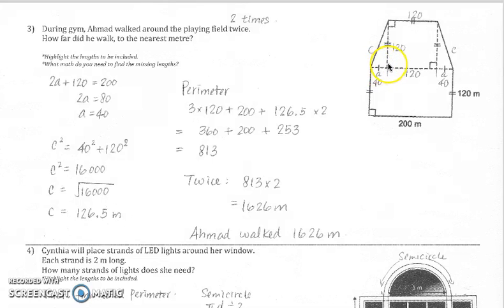So if we use a little bit of imagination, here is a right triangle with C as the hypotenuse, height of 120, and the base, let's call the base A. And we can work out the length of A because we know from end to end this is 200 meters. So I have A plus 120 plus A equals 200. So 2A must equal 80, or A must equal half of 80, which is 40 meters.